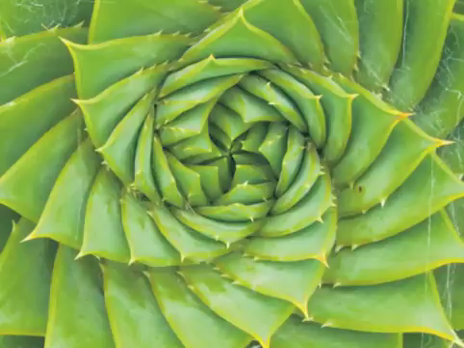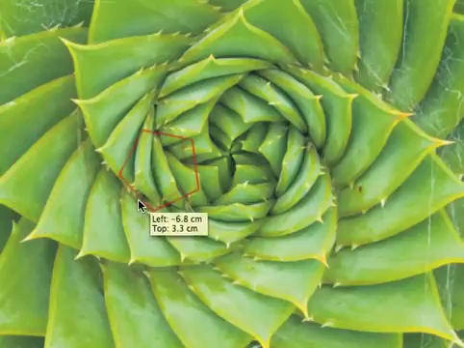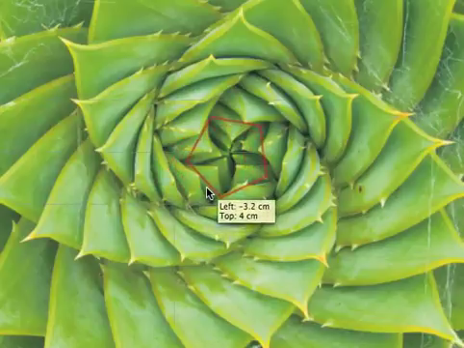The leaves of aloe vera are specifically arranged for minimum overlap and maximum exposure to the sun. If you notice the pentagonal structure, you'll see that it has a rotational order of 5.